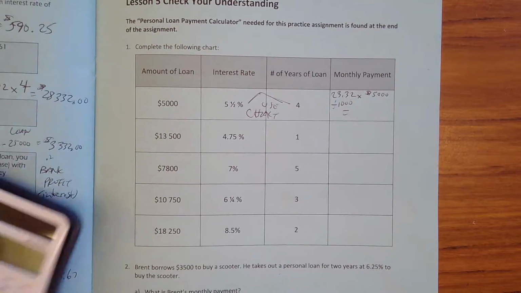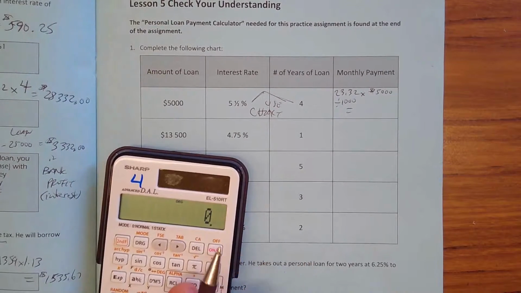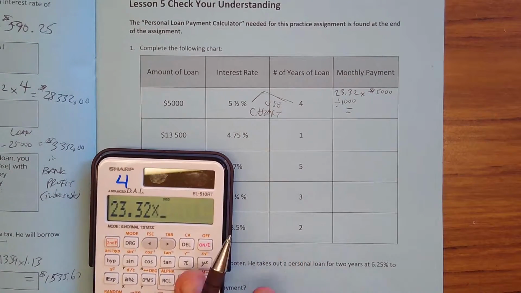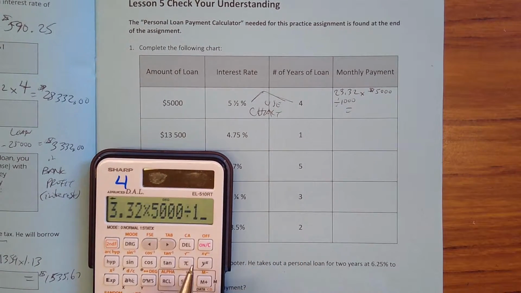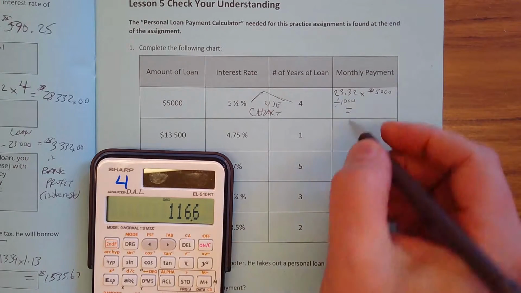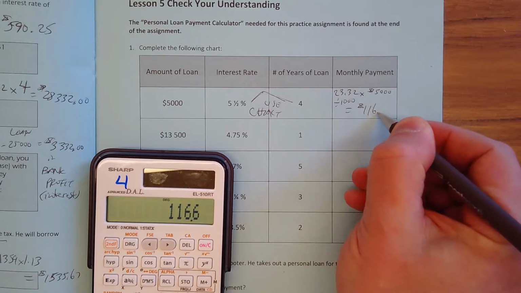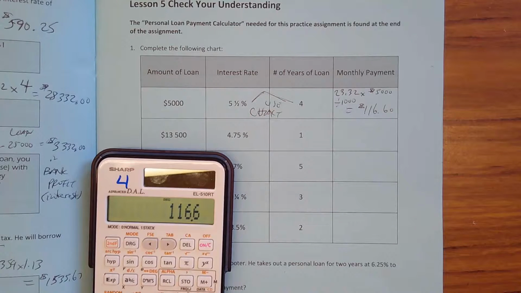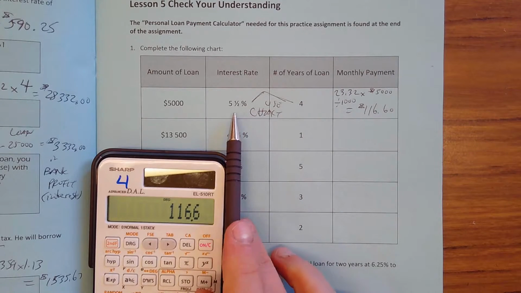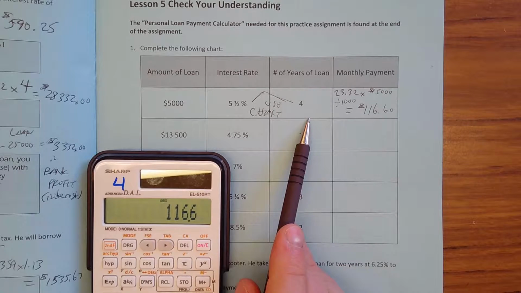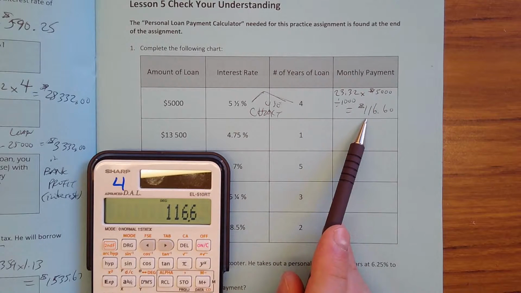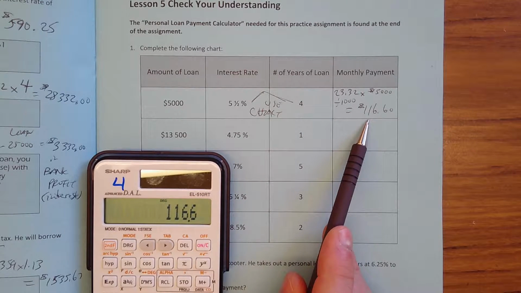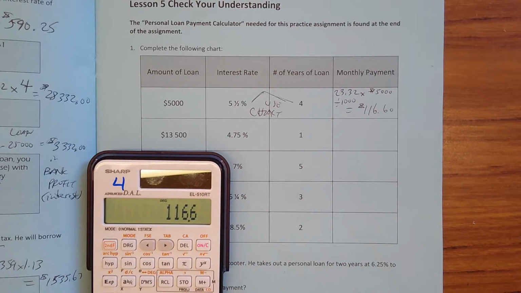Then we just punch in 23.32 times 5,000 divided by 1,000, and I get $116.60 as my monthly payment. So what that means is that if you went to the bank and you got a loan for $5,000 at this interest rate for 4 years, you would pay $116.60 a month for 4 years to pay it back.